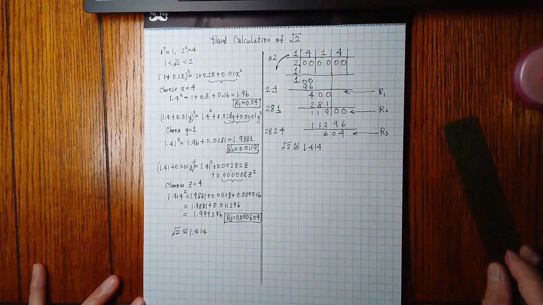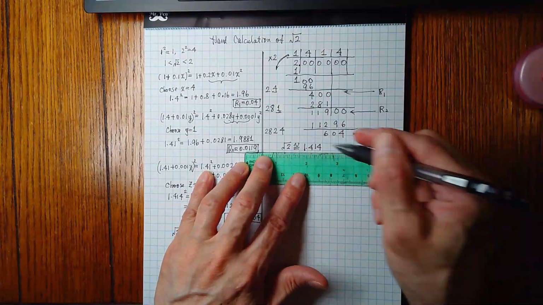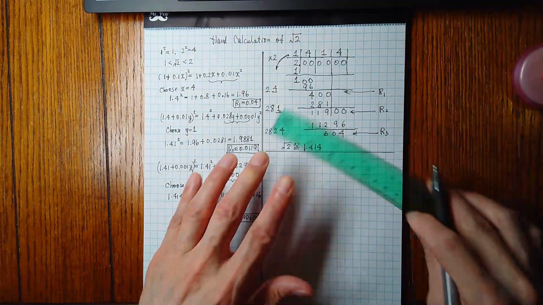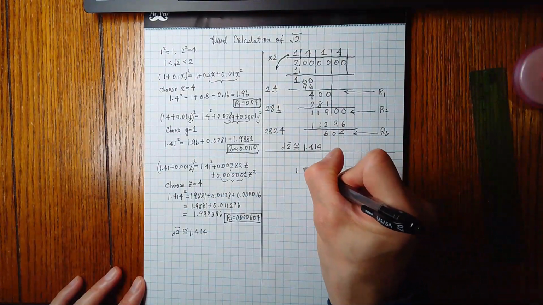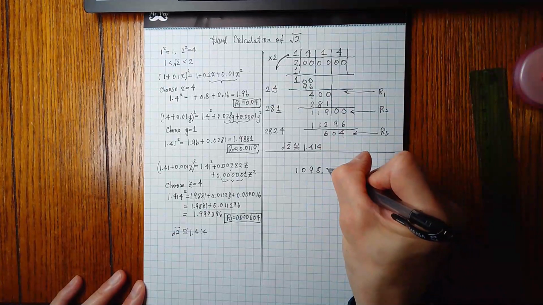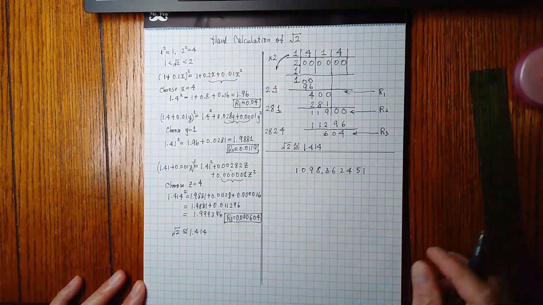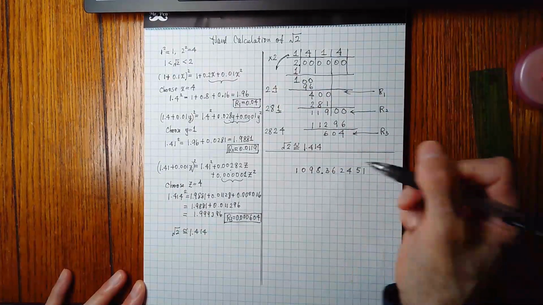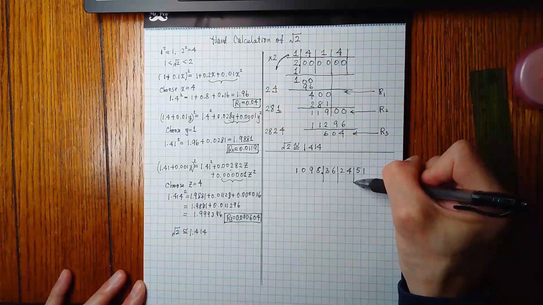All right, let's do another. Let's do one more example. Let's say I have 1098.362451. We want to take the square root of this number. Again, we start with the decimal point. We cut the decimal places two at a time.